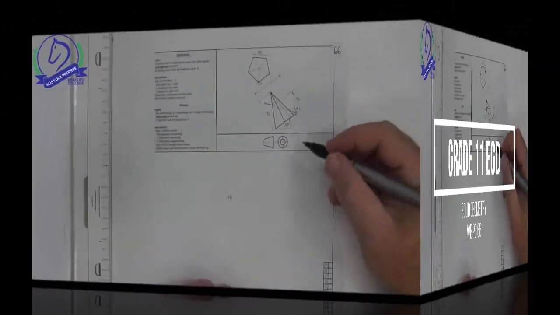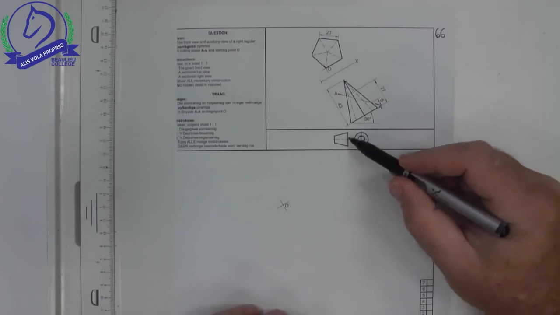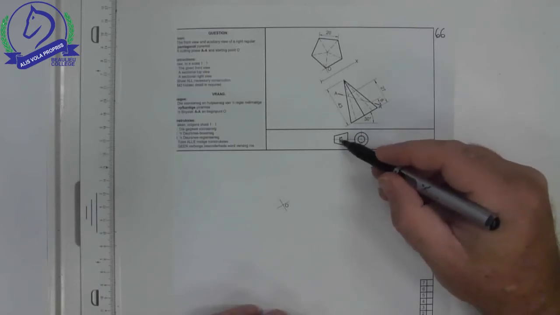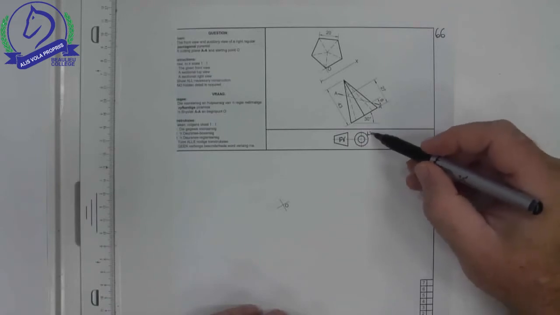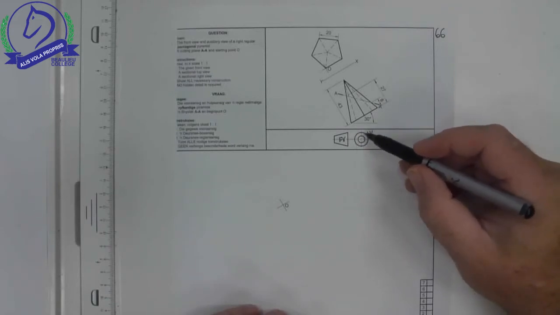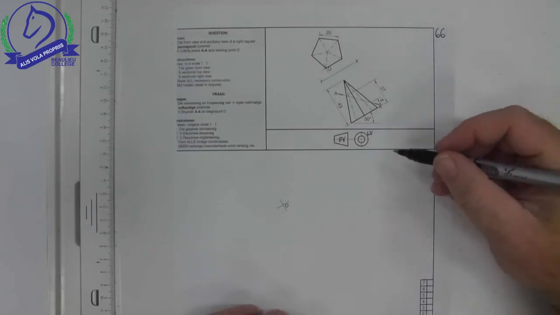So let's just remember, this is the symbol for first angle, where the tapered roller is always the front view, the circles are always the left view, and because the circles are on the right hand side, it's indicating that it is the first angle orthographic projection.